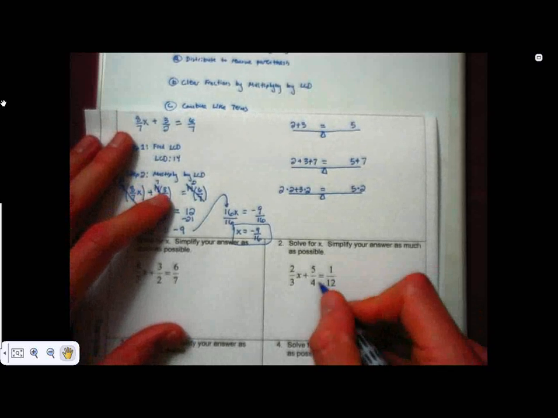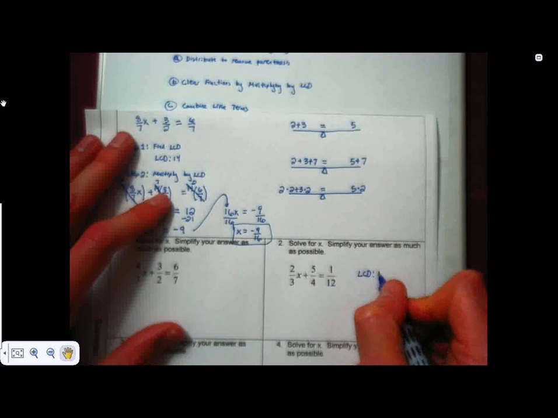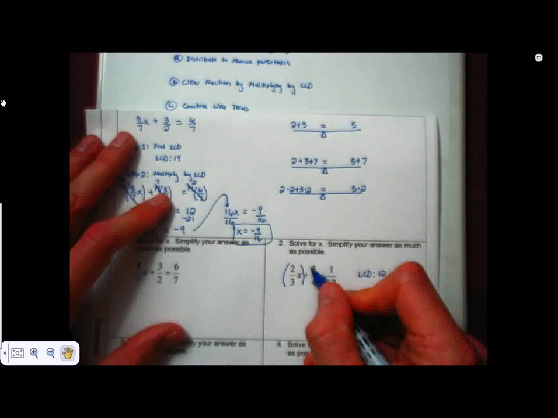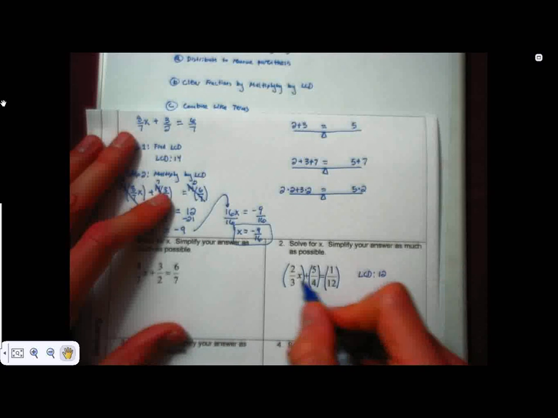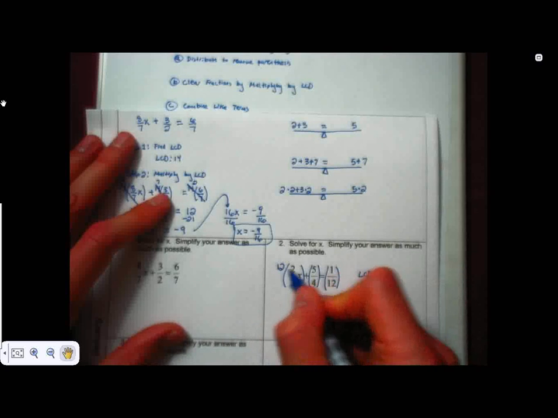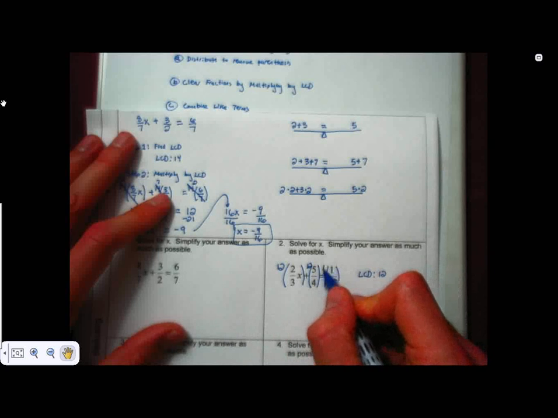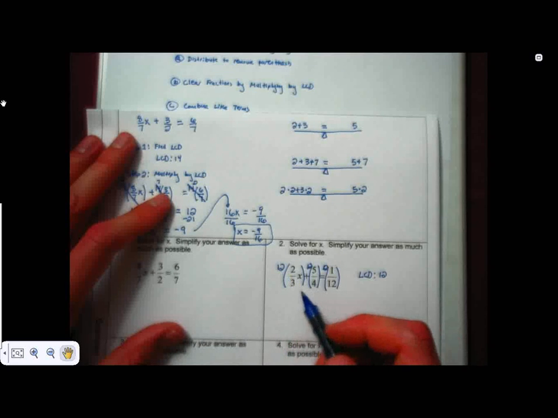Okay, so for number 2, again, our first step would be to clear out the fractions. So our LCD this time is going to be 12. So I'm going to multiply each term by 12, the right side and the left side. So I put each term in parentheses and put a 12 on the outside. I always put the 12, the number I'm multiplying by, on the left-hand side of the parentheses, by the way.